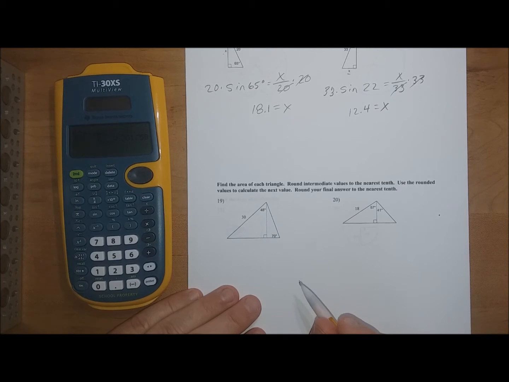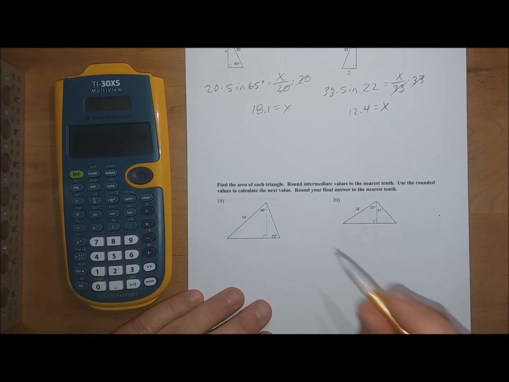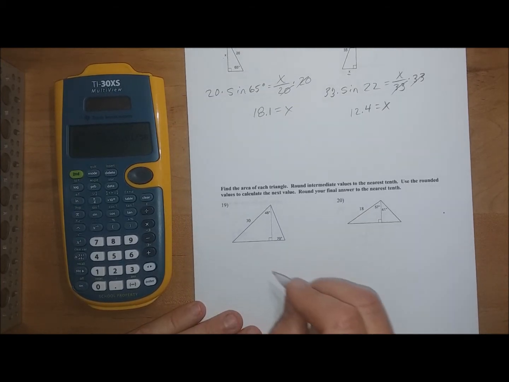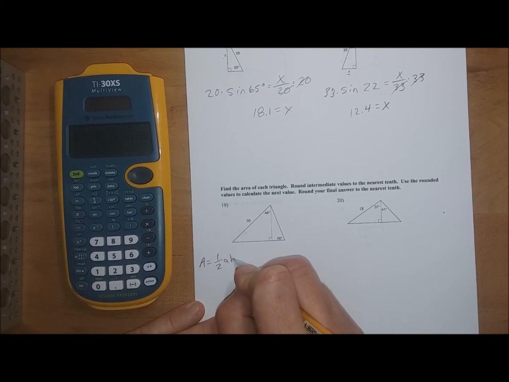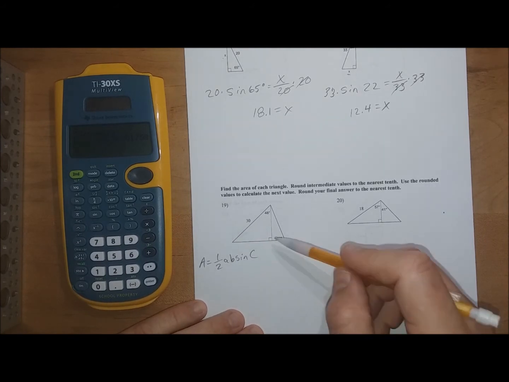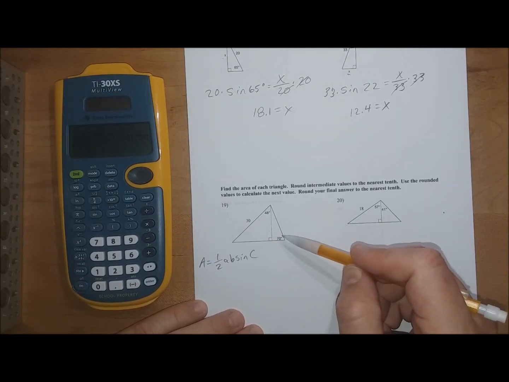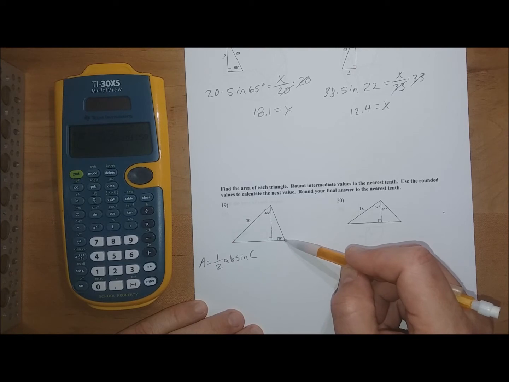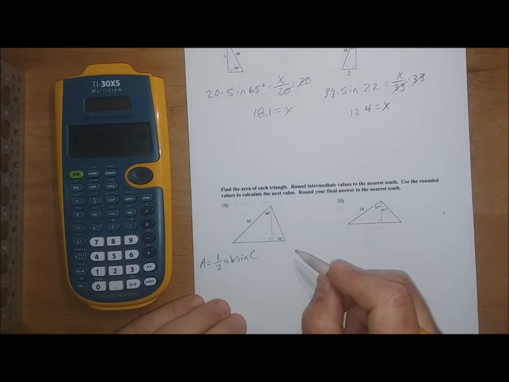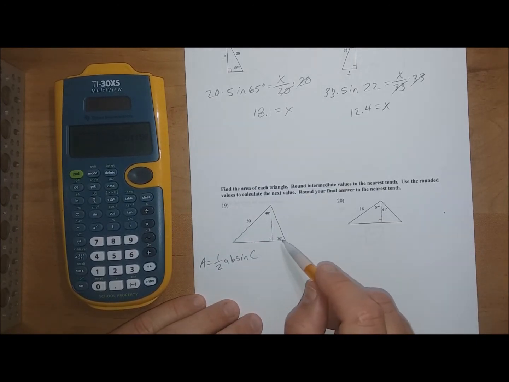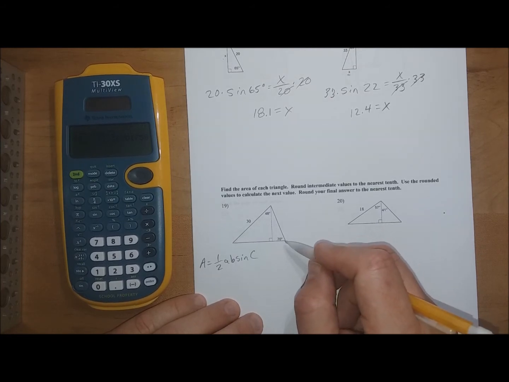We're going to need the base and the height, right? Unless you remember that shortcut, area equals 1/2 AB sine C. Remember that one? You could do that. Could we do that here? Area equals, if we take the sine of this angle, 1/2 AB sine C. I don't know both those sides, so we're going to have to work through this a little bit. Good. Let's see where we can go.